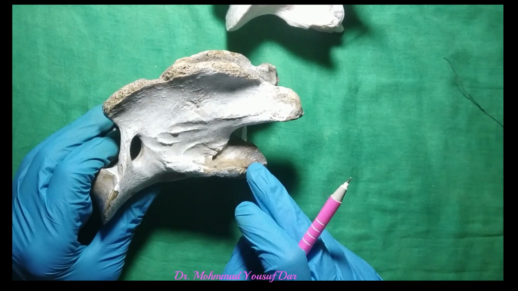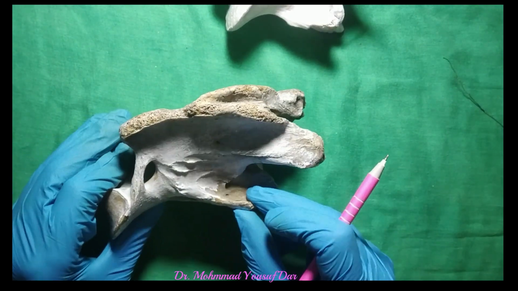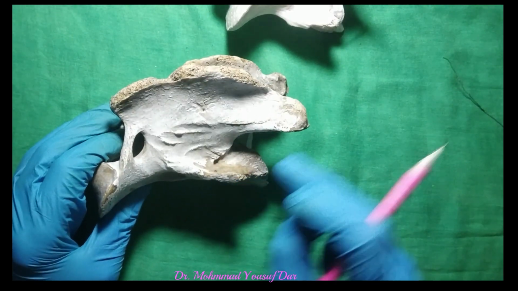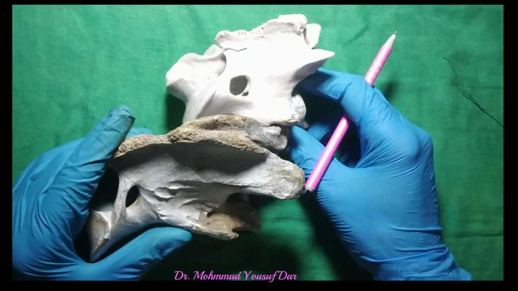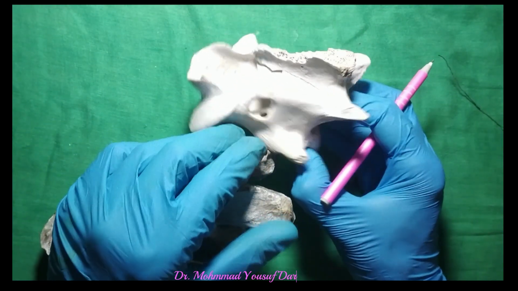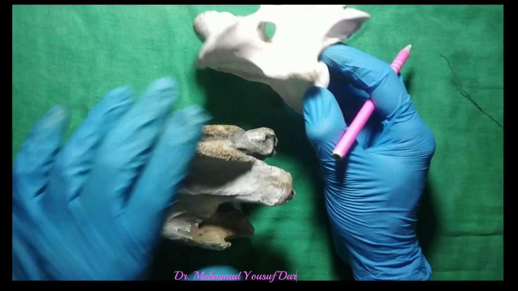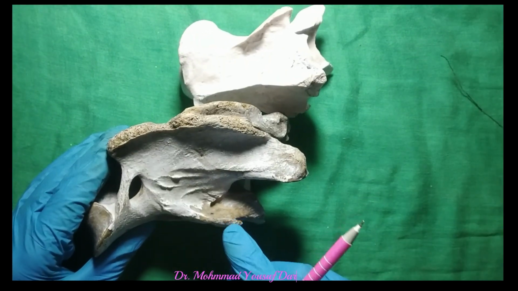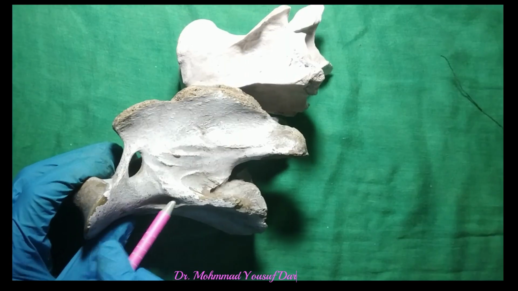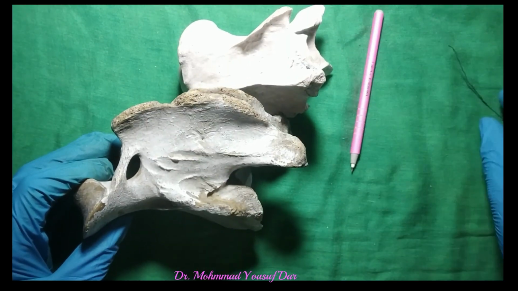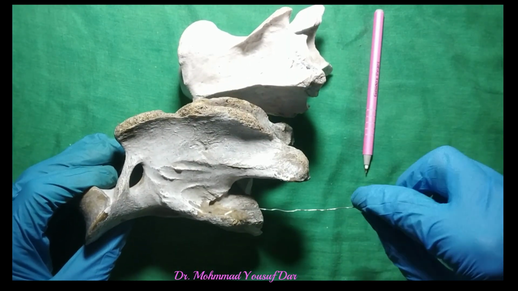And this is the transverse process. The transverse process is generally thin as compared to that of the cattle. You can see here, this is thick, while here it is thin. And here you can see this is the foramen transversarium.